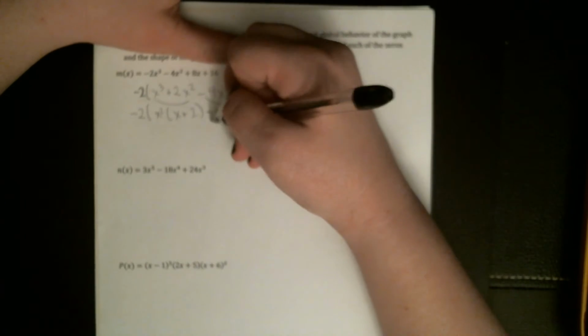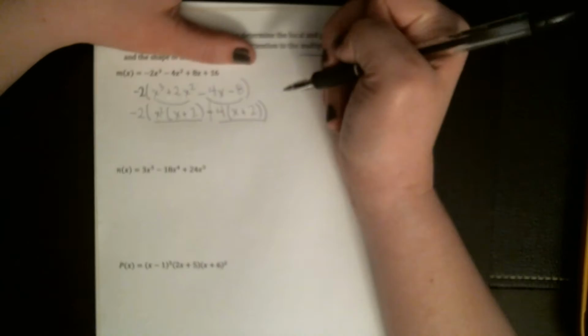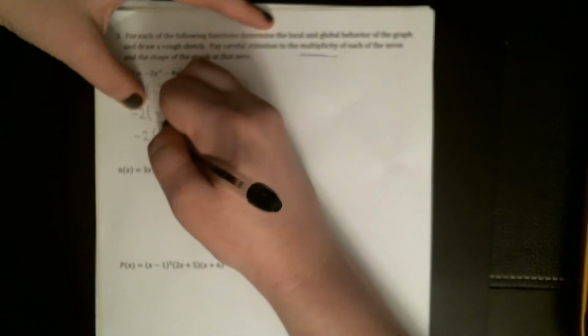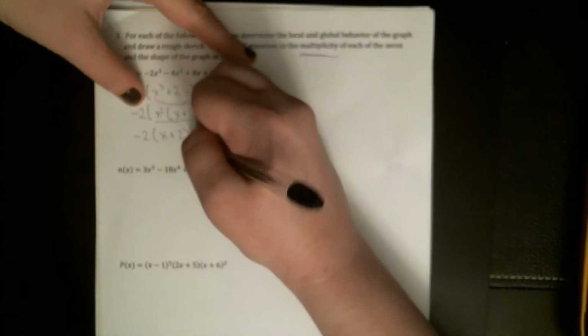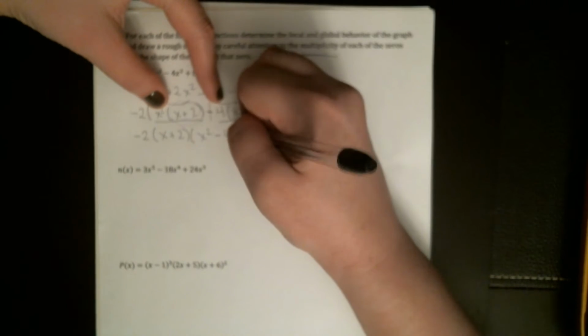Now, inside the parentheses, I have a difference between term 1 and term 2, and both terms contain that common factor x plus 2. So I'm going to go ahead and factor that out. I have the -2 still sitting out in front. I now have an x plus 2, and then I'm left with an x squared minus 4. So there's my x squared and my 4 left over when I divide out the x plus 2.